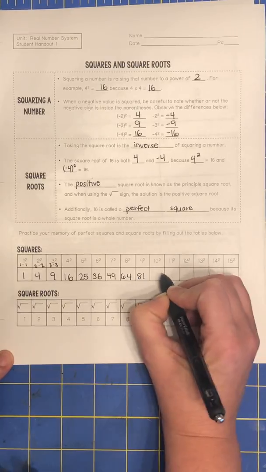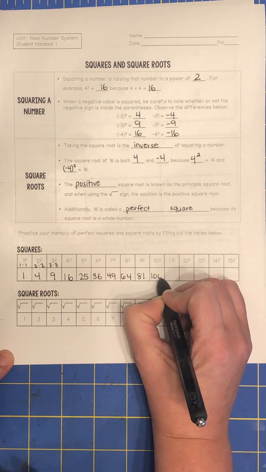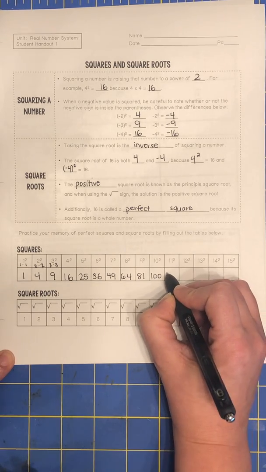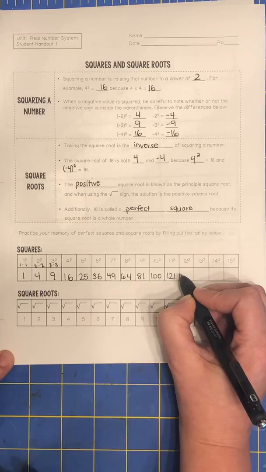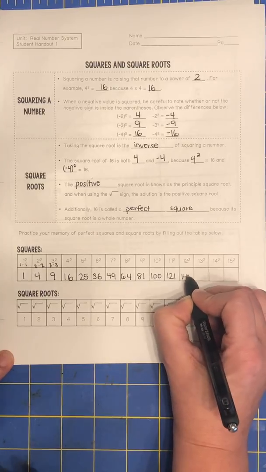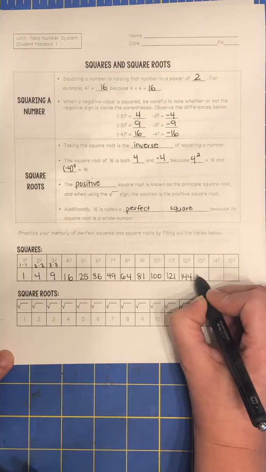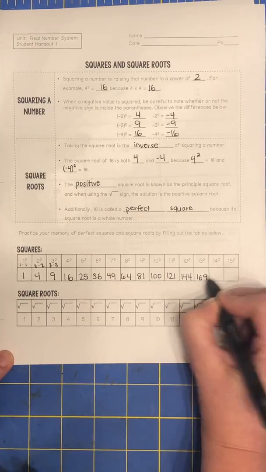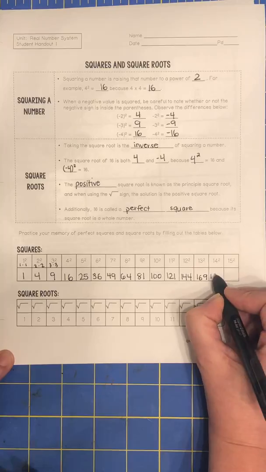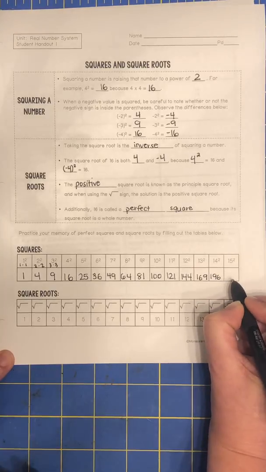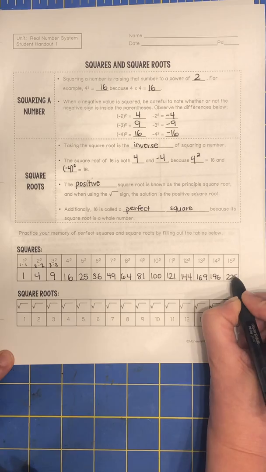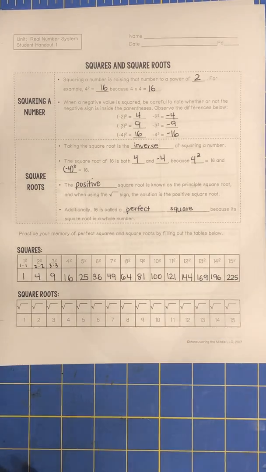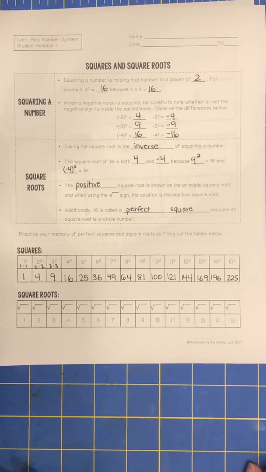9 squared, 81. 10 squared is 100. 11 squared is 121. 12 squared is 144. 13 squared is 169. 14 squared is 196. And 15 squared is 225. So these are all going to be very helpful to you as we work through this process, and as we get further into math, knowing these squares. And now we're going to do the inverse. We're going to do the opposite, the square root.